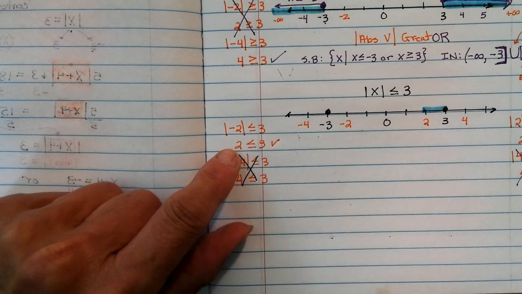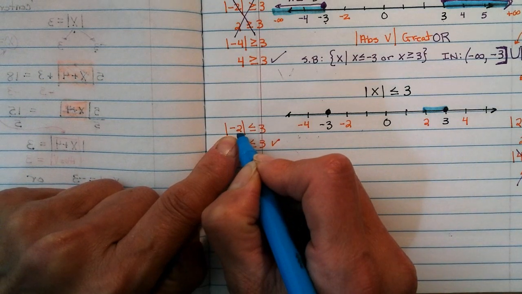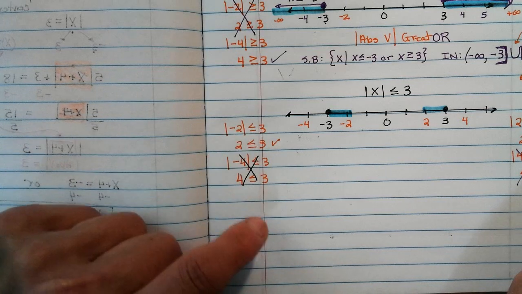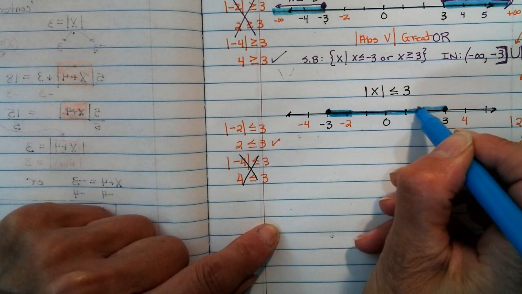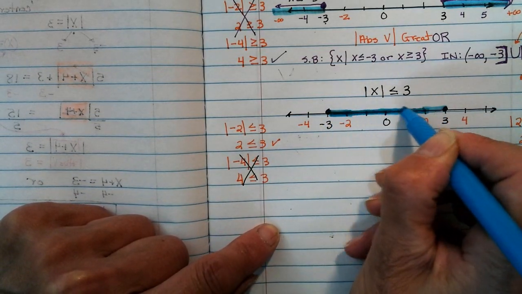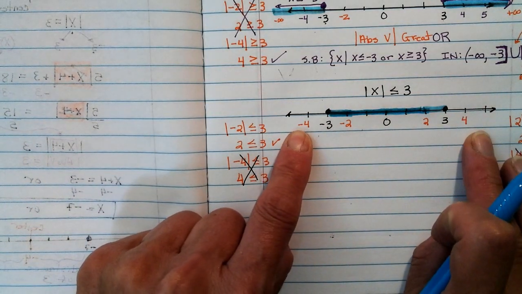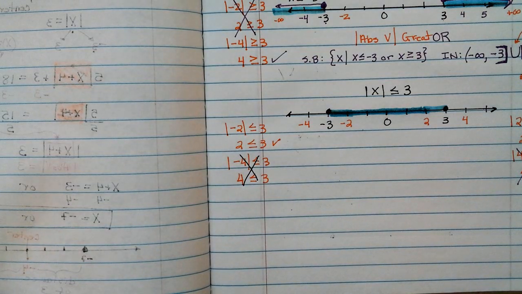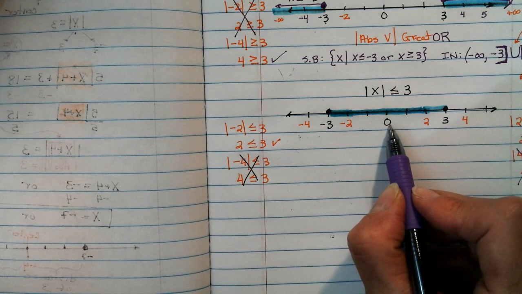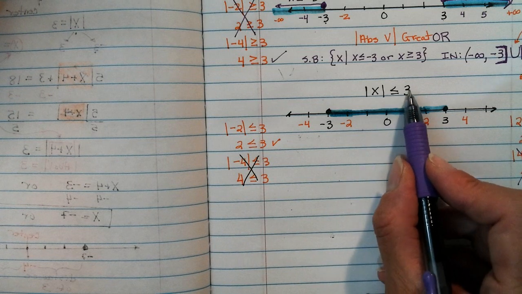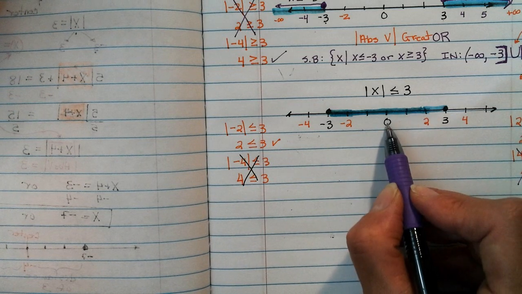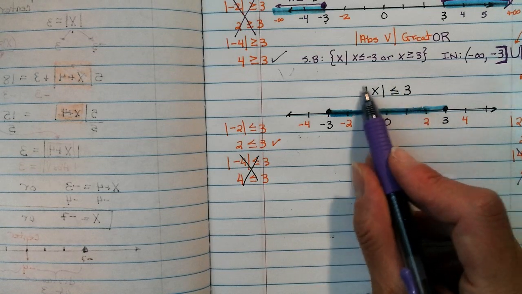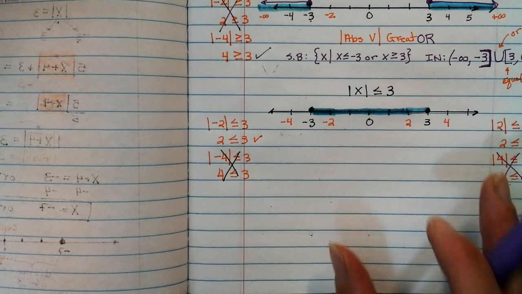So we did say -2 worked, looking here at what we put in. So that means our answers are going to be in the middle, because what happened outside didn't work, but what happened inside did work. And we could test 0. Is the absolute value of 0 less than or equal to 3? Yes. So all the numbers in here, when we test them, will make this statement true.